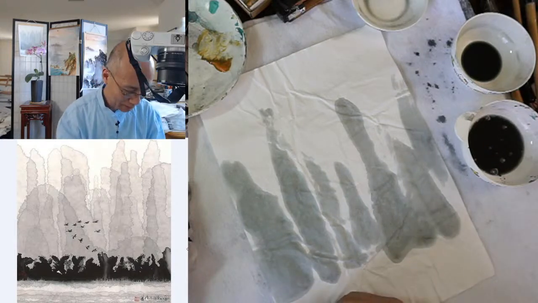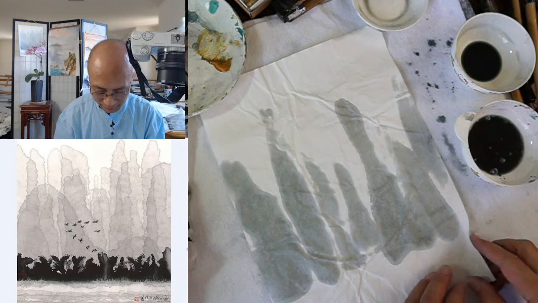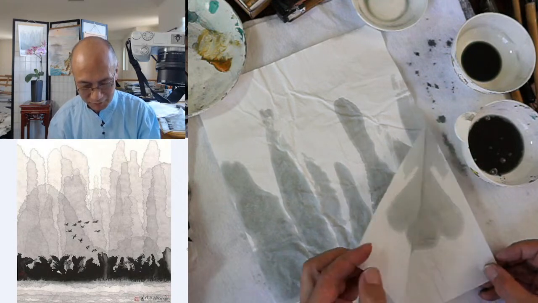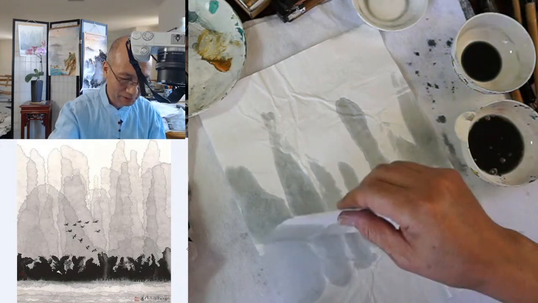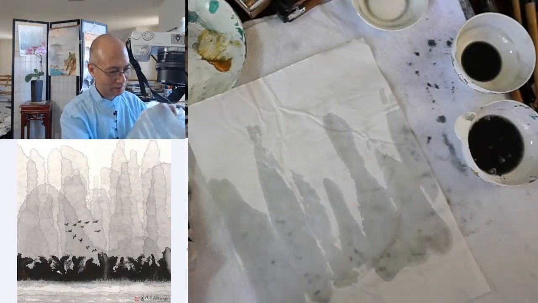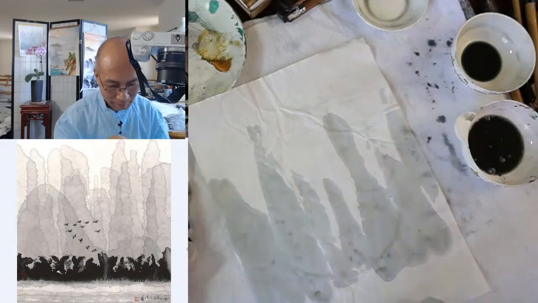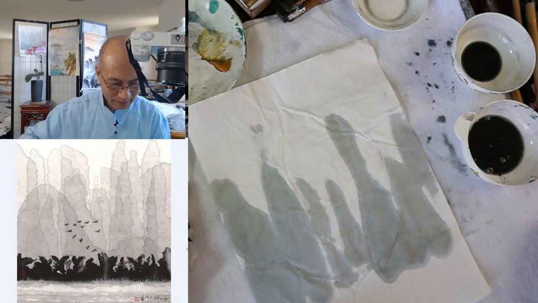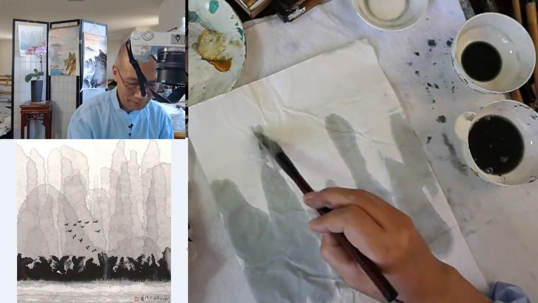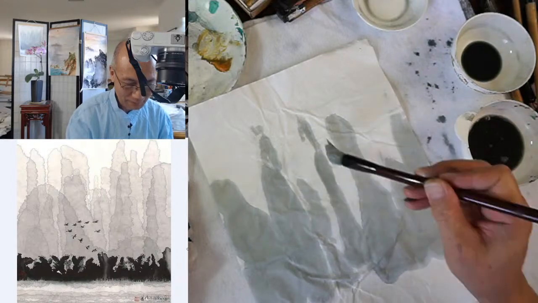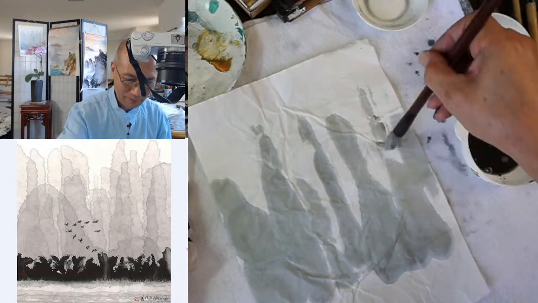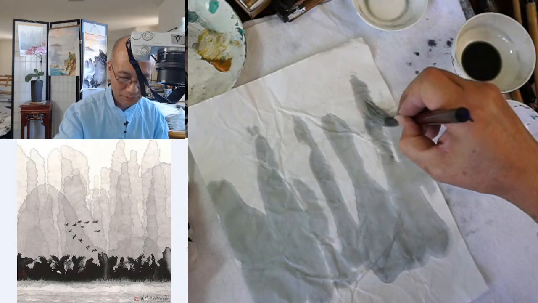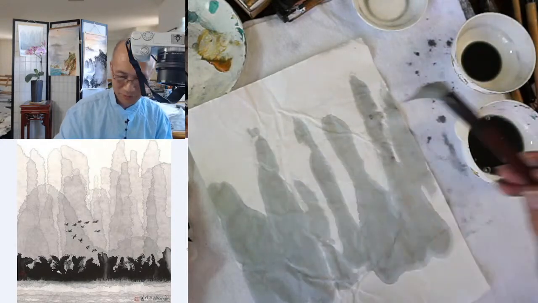Okay, let me separate them. Here, I try to give me one more chance, doing double. So just, this is the bottom one. It's not bad, huh? Let me just make that a little bit. So I really use the dry brush to keep the shape.